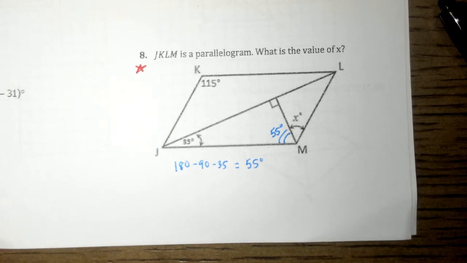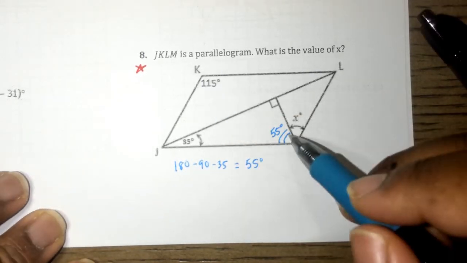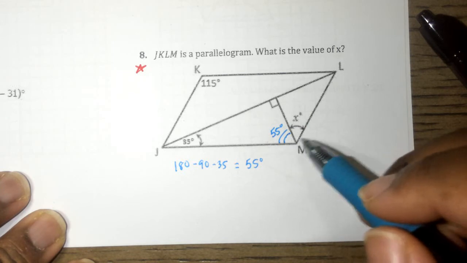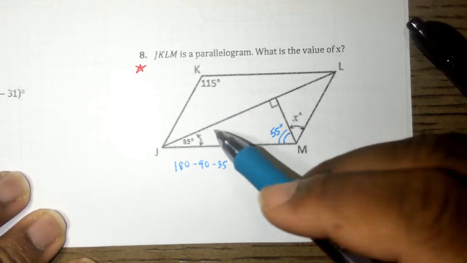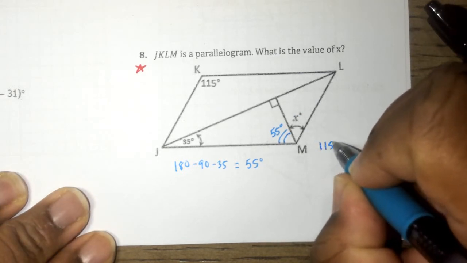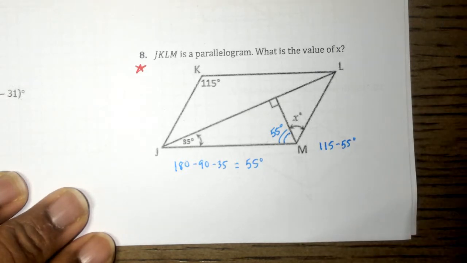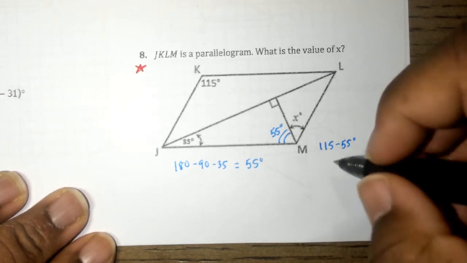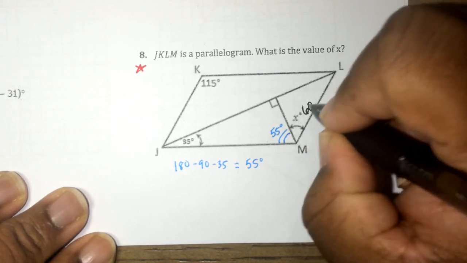From there, I'm pretty much almost done. All you got to do is understand that angle K is congruent to angle M. Now here, angle M is going to be 55 plus X. So to find X, I would just do 115 minus 55. 115 minus 55 is going to give me 60 degrees. Angle X is going to be 60.